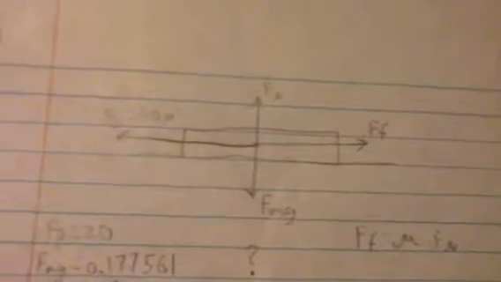Now the question is, was this traveling at a constant velocity, or was it accelerating? In order to find this, we've got to decide, is the force of the push, 20 newtons, equal to the force of friction? Well, one easy way to find this out is to use the equation force of friction equals mu times F_n. And if that equals the force of the push, then that means it was traveling at a constant velocity. If it does not equal that, that means it is accelerating.